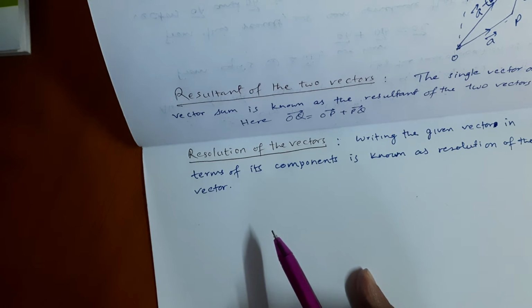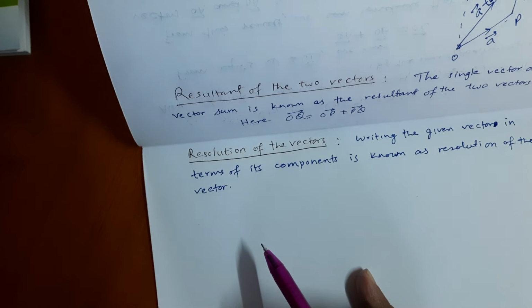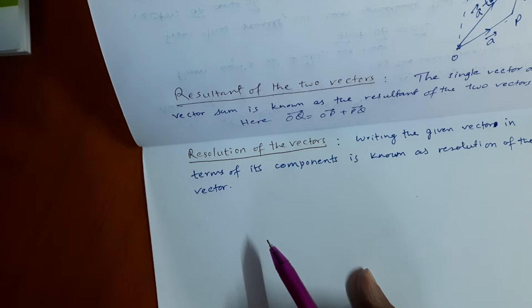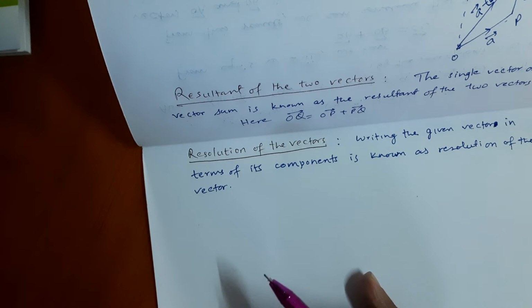The component parallel to the x-axis is called the x component, and the component parallel to the y-axis is called the y component. Writing the vectors parallel to the x-axis and y-axis, that is called rectangular components. The components parallel to the x-axis and y-axis are known as the rectangular components.